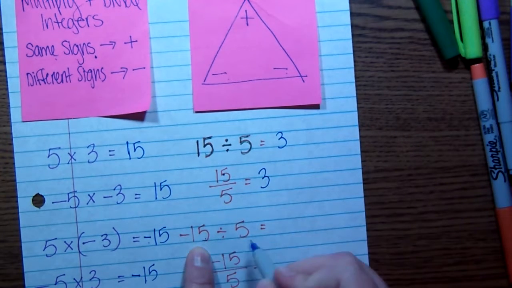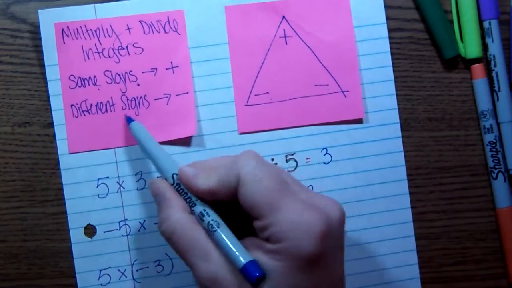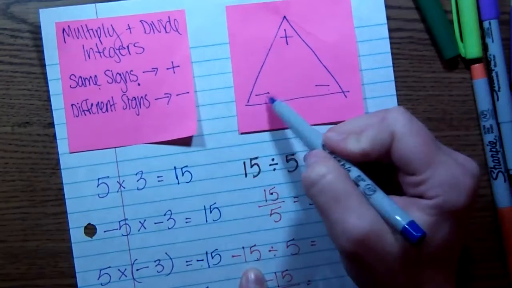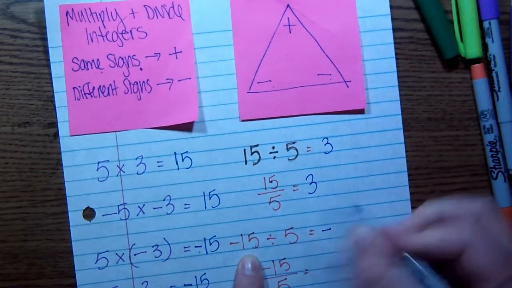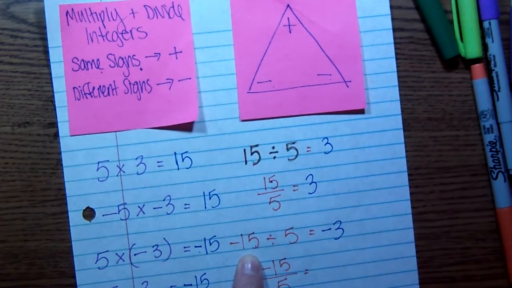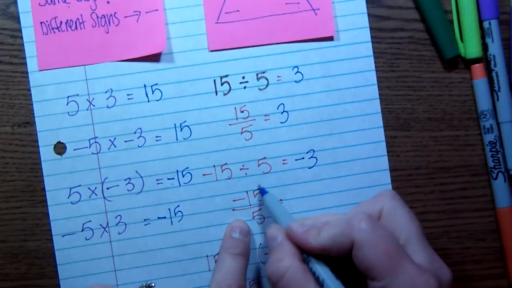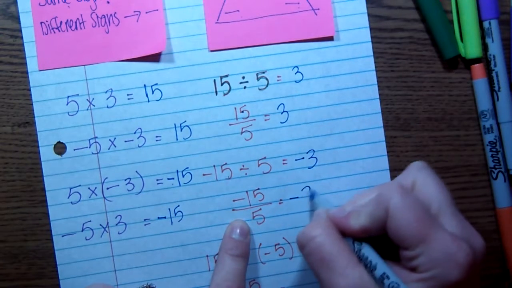Negative 15 divided by 5 is different signs. So it's a negative. A negative divided by a positive is a negative. So I know I'm going to have a negative answer. 5 goes into 15 3 times. So that's a negative 3. It's written this way. Negative 15 divided by 5 is a negative 3.